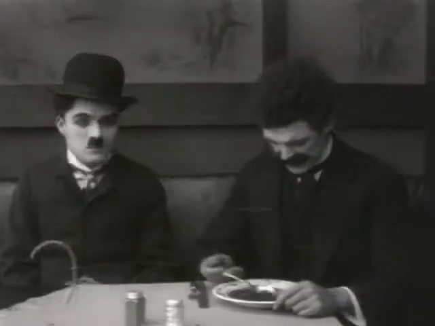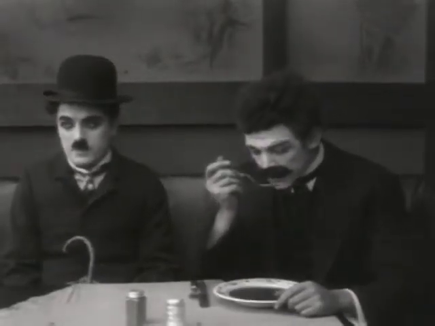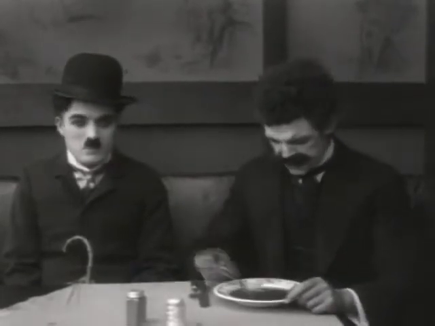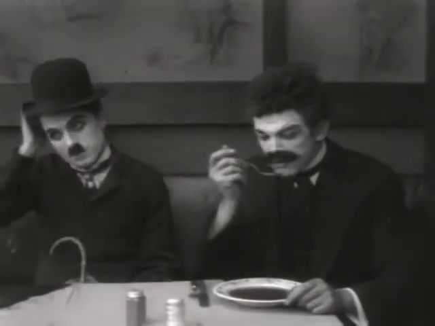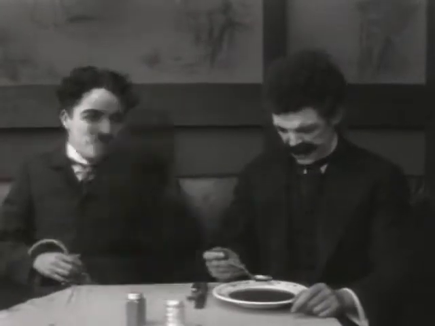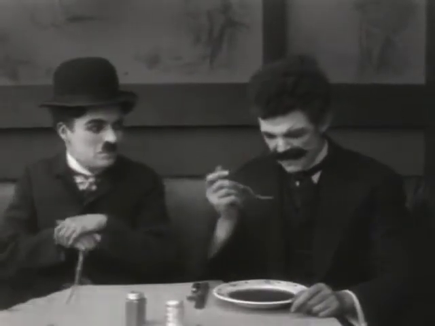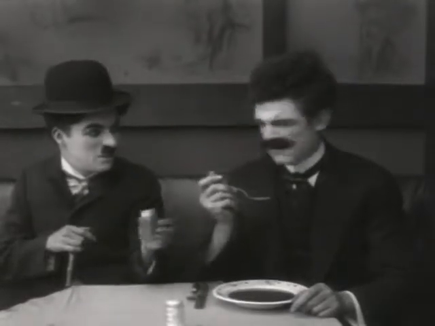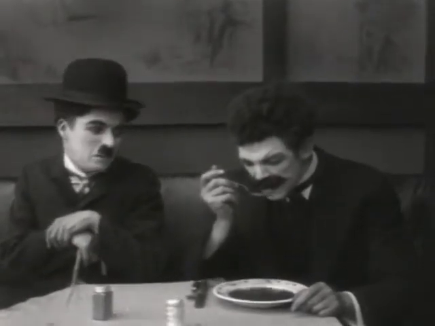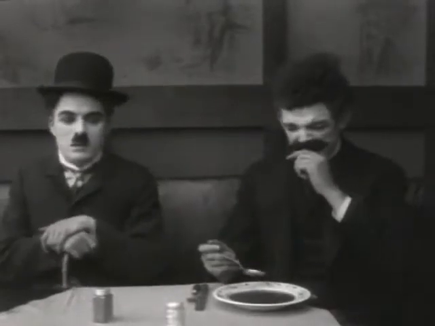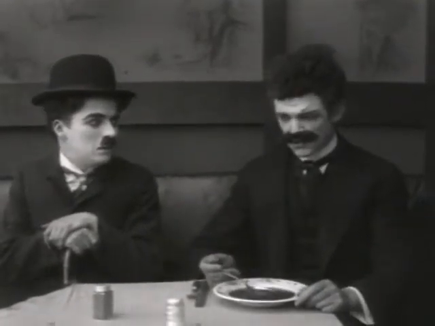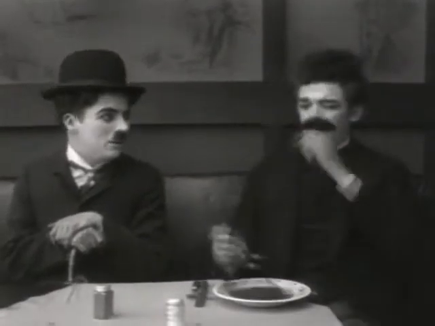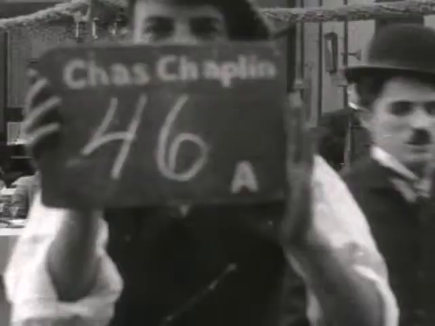One. Albert Austin wears the same costume. Charlie is better dressed than usual. Chaplin puts Austin off his concentration. After all, it's only slate 1.